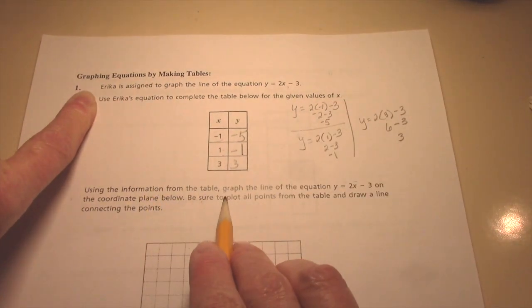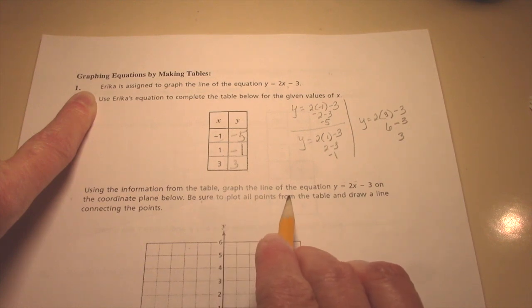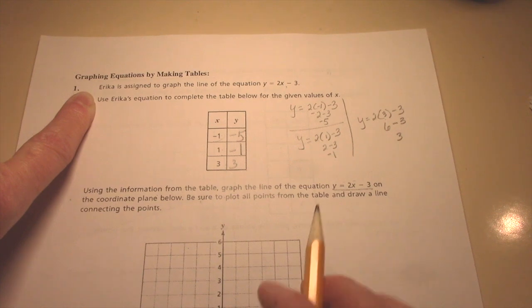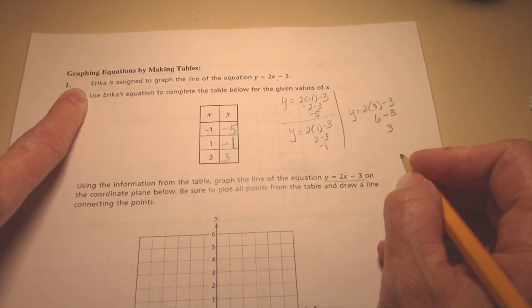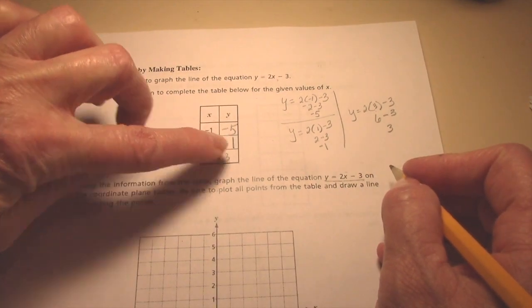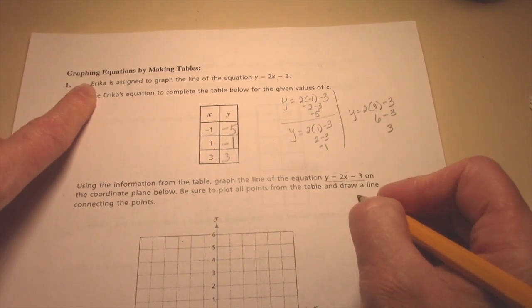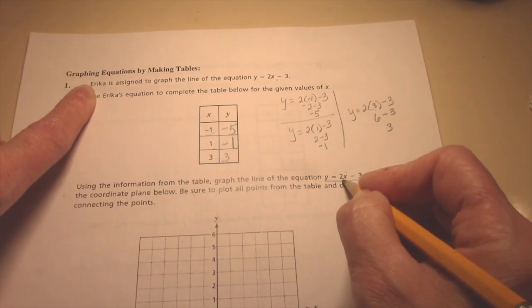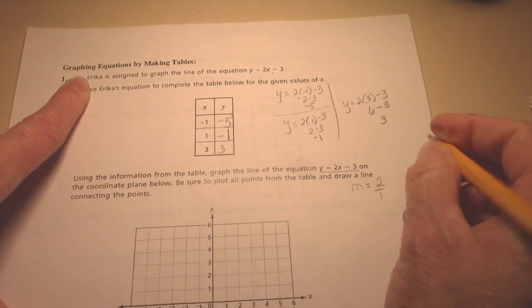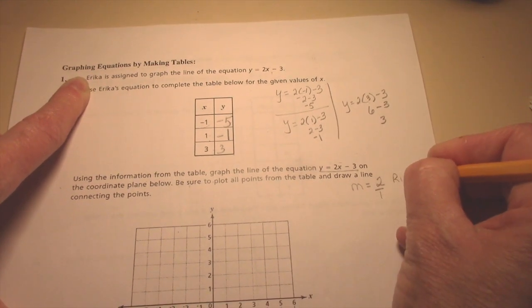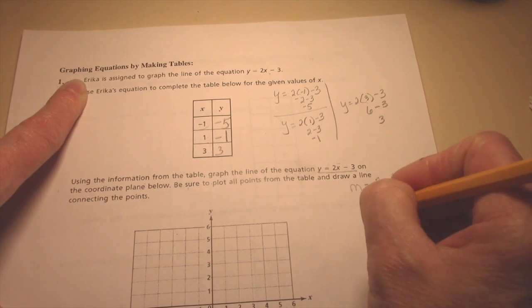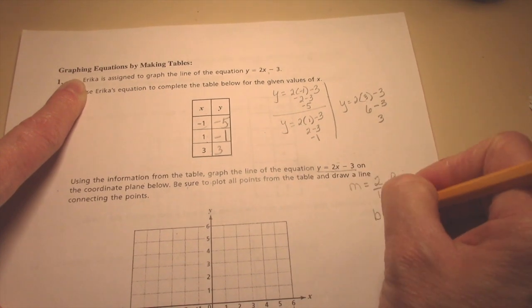Using the information from the table, graph the same line, y equals 2x minus 3 on the graph below. Well, guess what, guys? I could do it two ways. I could take these points and graph it, or I can figure out the m. The m is 2 over 1, the rise and the run. So this is the rise, and this is the run. And the b is a negative 3.